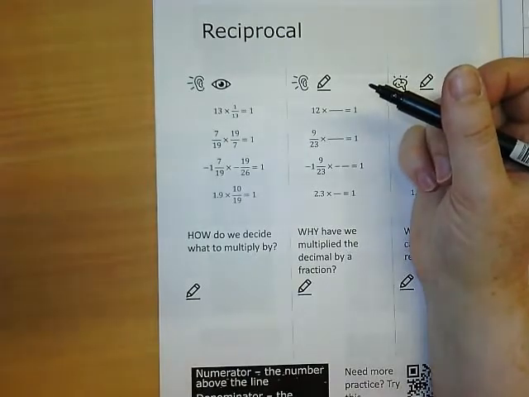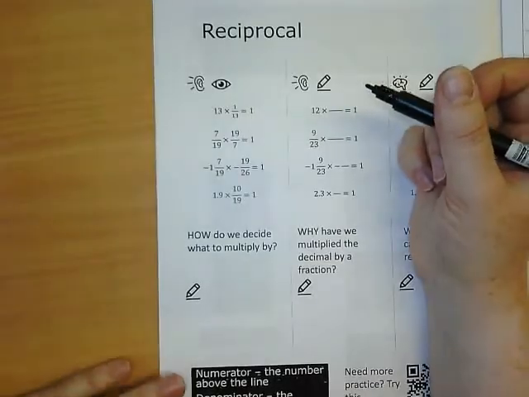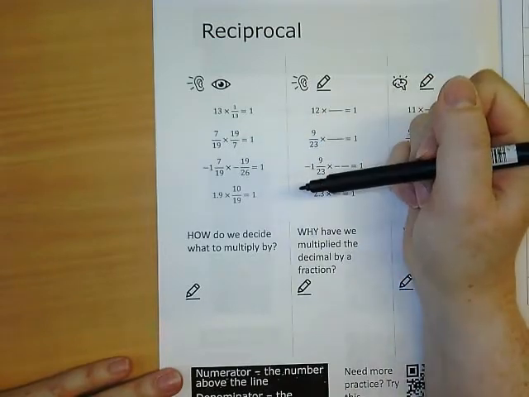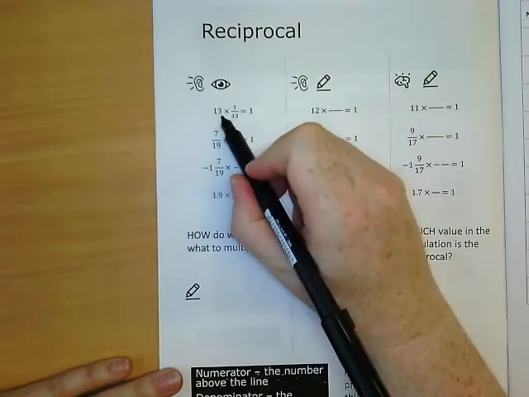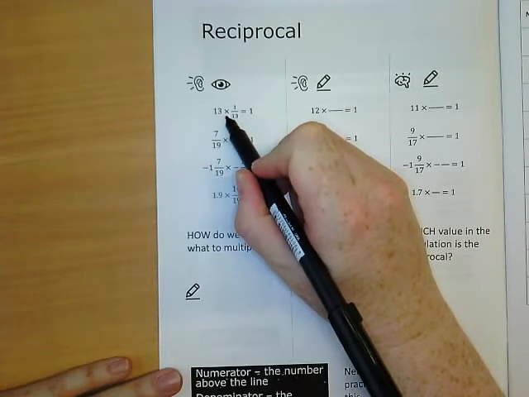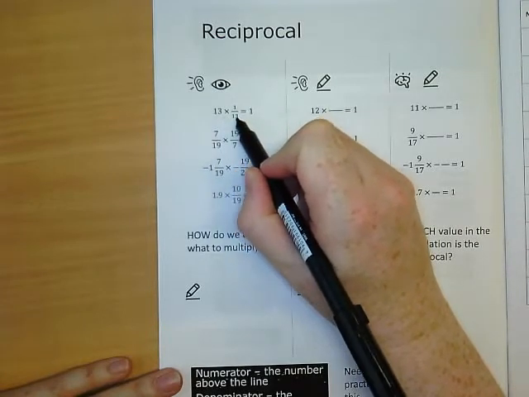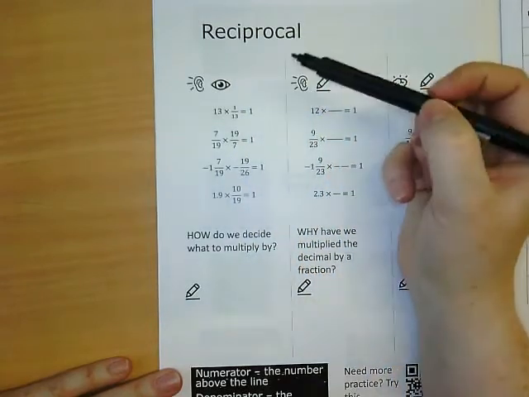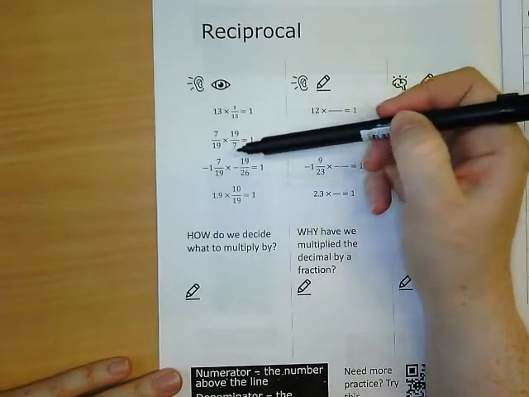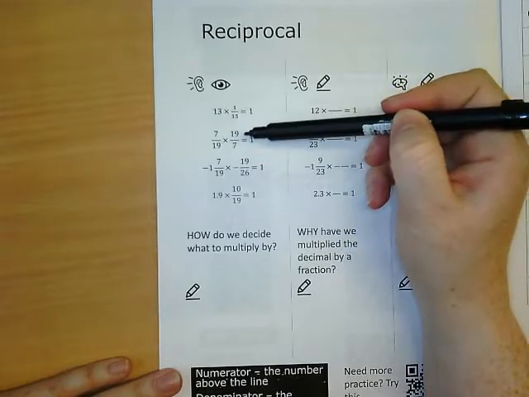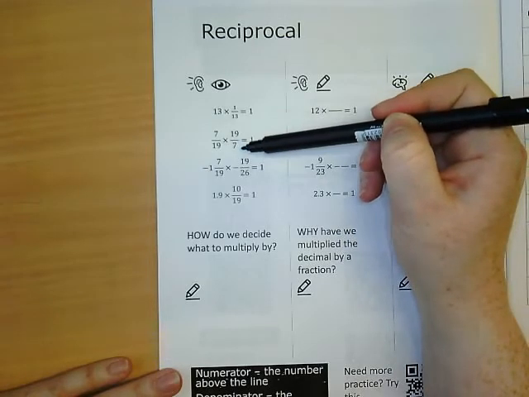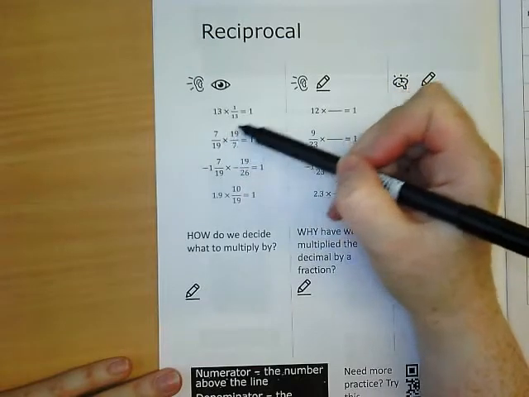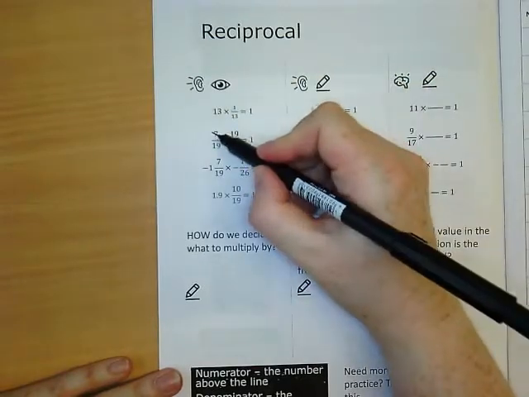So for a reciprocal, I'm trying to find the values which when I multiply them together make 1. So 13 multiplied by its reciprocal, 1 over 13, gives me 1. 7 over 19 multiplied by its reciprocal, 19 over 7, gives me 1. If I cross cancel, I get 1 and 1 and 1 and 1.